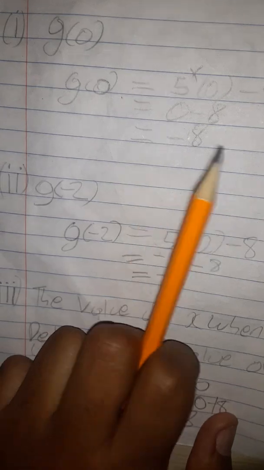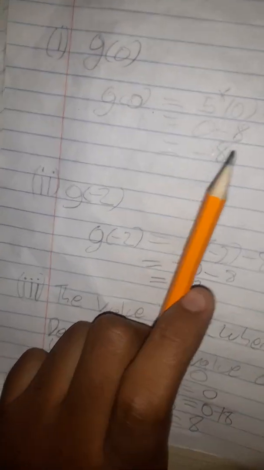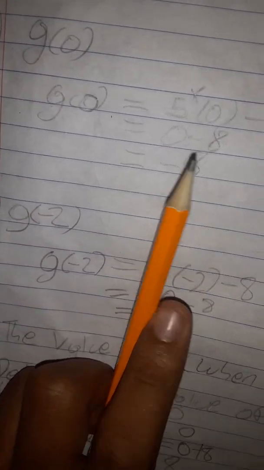Now, question 1, as I said, given g of x equals 5x minus 8. Determine part i, g of 0. g of 0 equals 5 times 0 minus 8. When you multiply 5 by 0, or any number by 0, you always get 0. So 5 times 0 equals 0, minus 8 gives minus 8. So g of 0 equals minus 8.